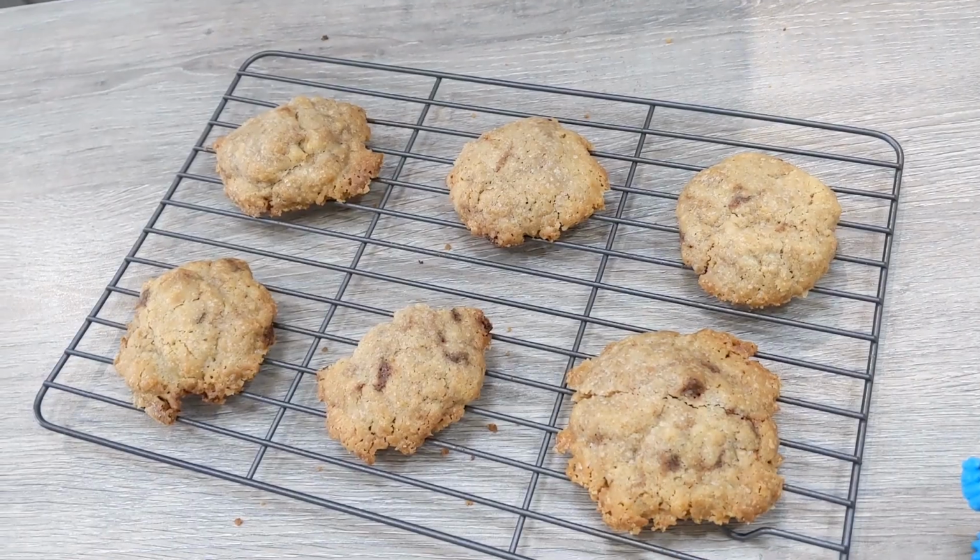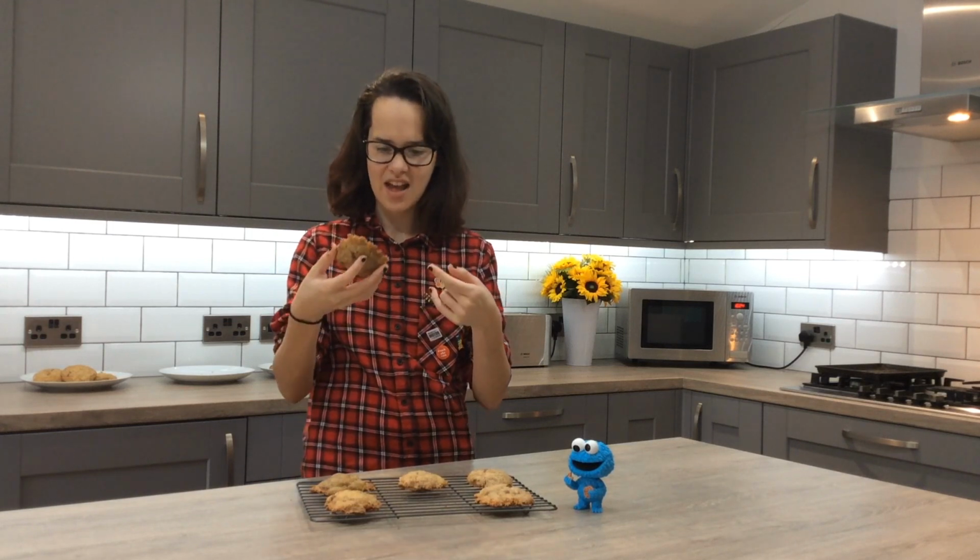Now let's have a look at how the ones with no baking powder turned out. Whoosh! So these are the cookies that had no baking powder. Without the baking powder, there are no carbon dioxide bubbles trapped in the dough to help the cookies rise. So they've turned out rather flat. Let's taste it.